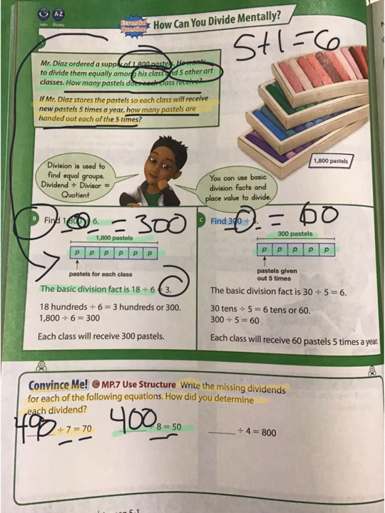On the last problem on this page, we want to know what number divided by 4 is 800. Well, 8 times 4 is 32, and we have 2 zeros here, so we're just going to add 2 zeros. So 3,200 divided by 4 would equal 800. This is not in your book, so please take these notes in your math notebook.